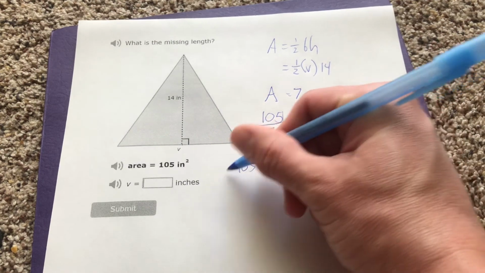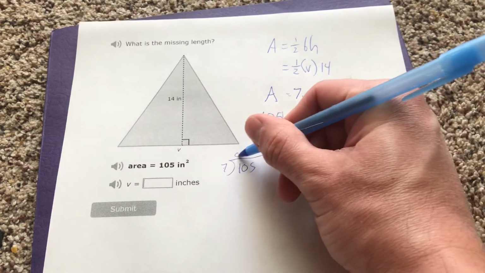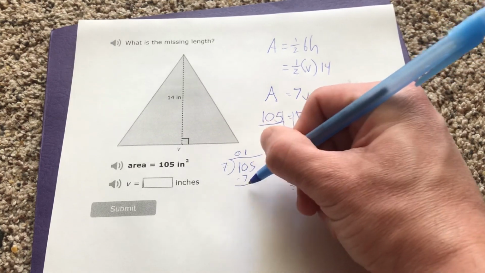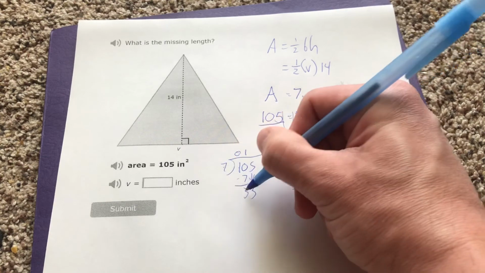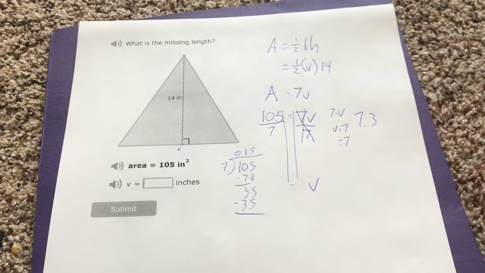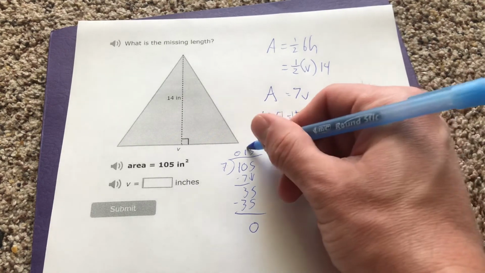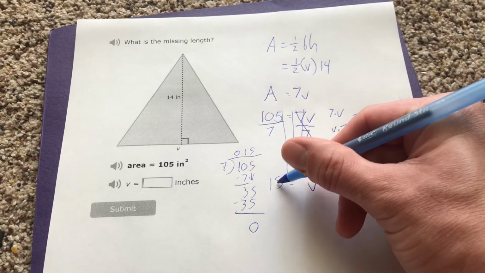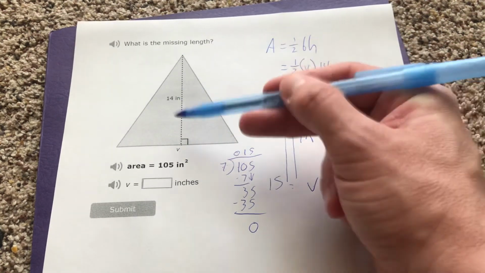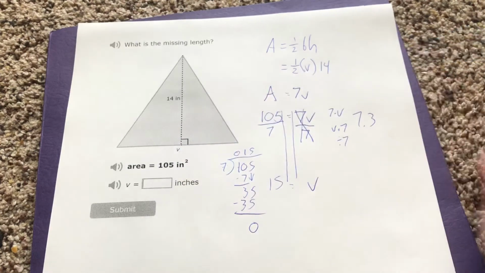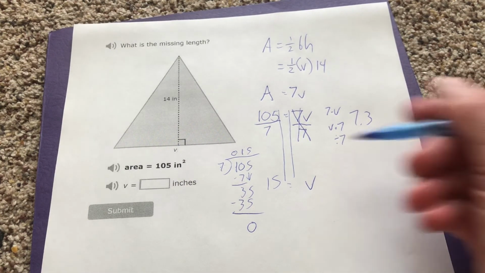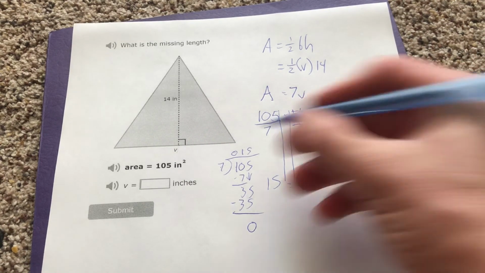So I do it over here, 105 divided by 7. 7 into 1, no. 7 into 10, once, because 7 times 1 is 7, minus 3. Bring down 5, 7 into 35, perfectly 5 times, because 7 times 5 is 35. That's that. So here I'm getting 15, I'm getting V equals 15. If I put 15 back in here and I do 15 times 14 and then cut that in half, I guarantee I'll get 105. So in a way I could even think that is 14 times 15, 210, because I doubled that, yeah. So 15 would go in here.